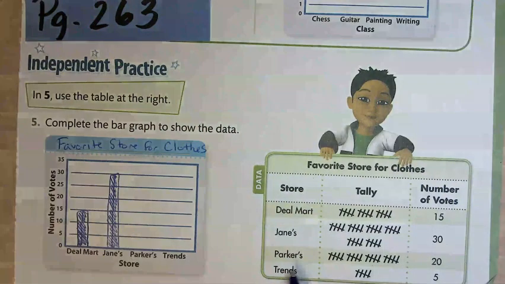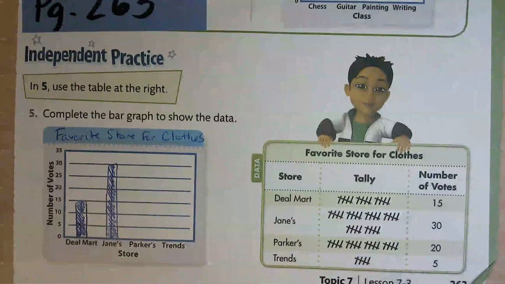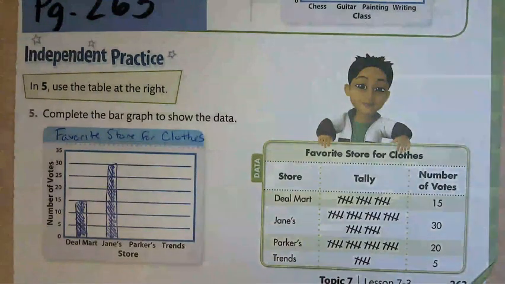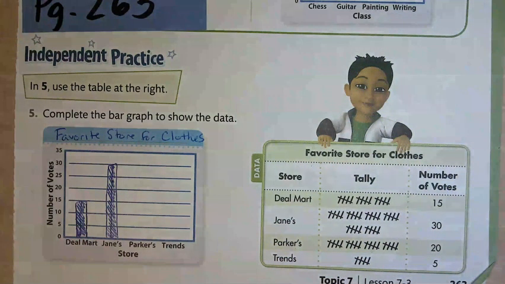And I'm going to pause here for just a moment because I want you to try out Parker's and Trends. Try out those two on your own. So would you pause the video, try doing those two right now on your own, and then press play after you've done those two.